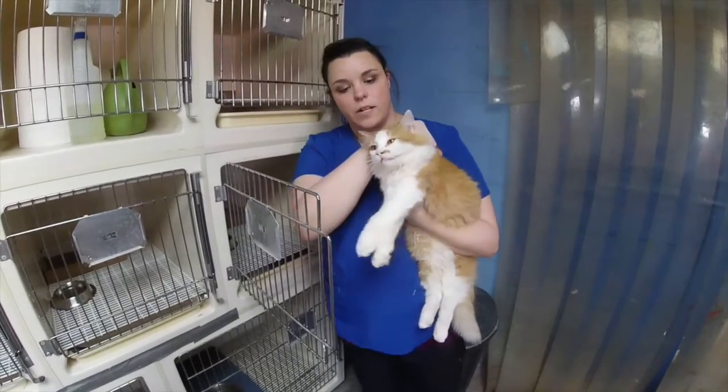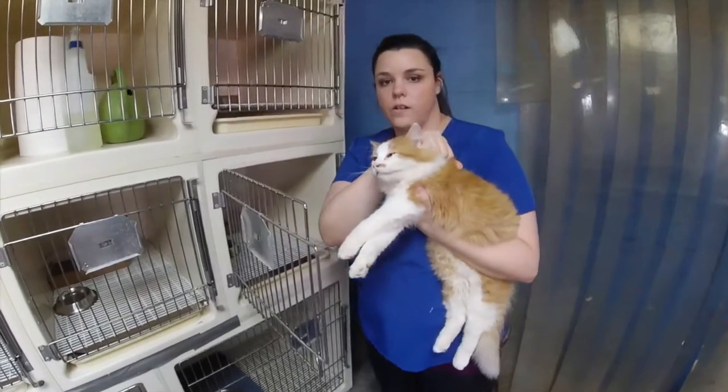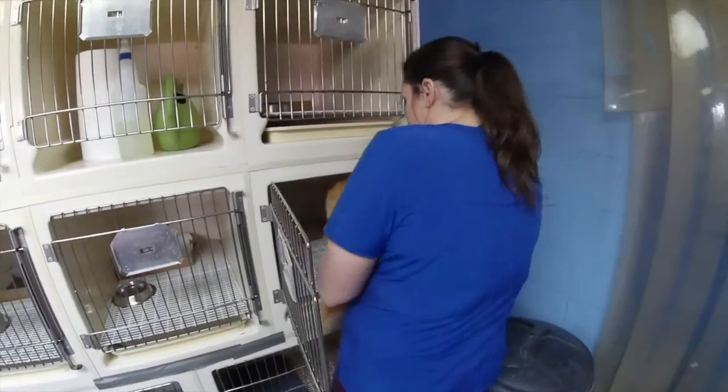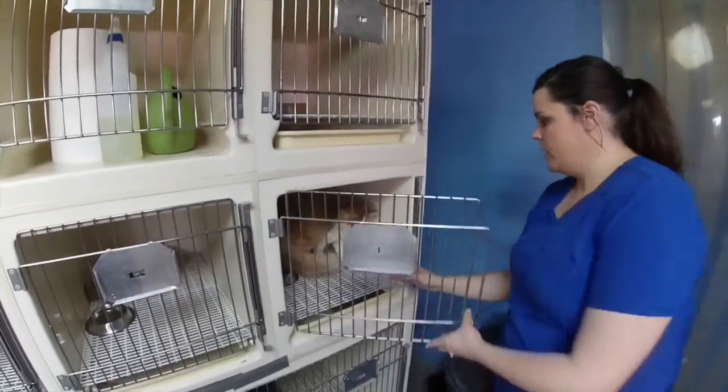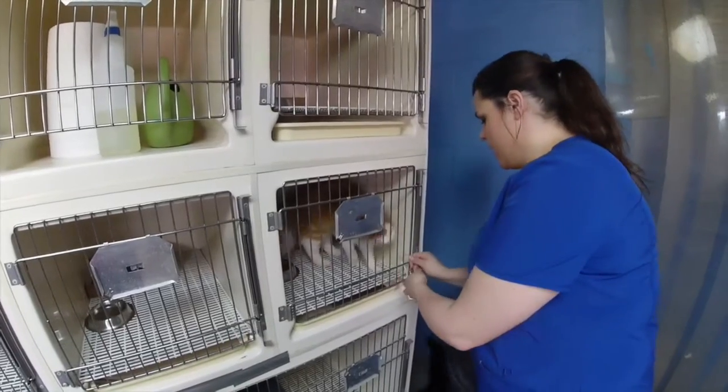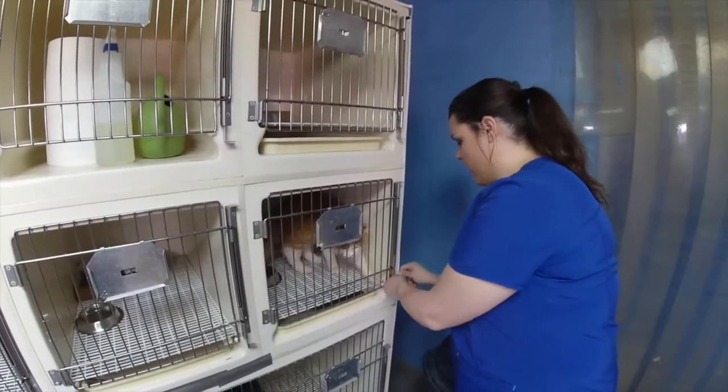Now how to insert him back into the kennel is keep his scruff and insert him into the kennel with both hands. Make sure he's all the way in and then shut the door and again apply the lock.